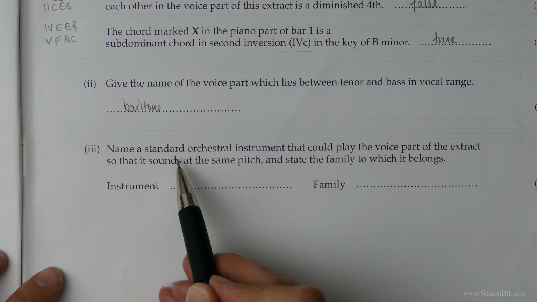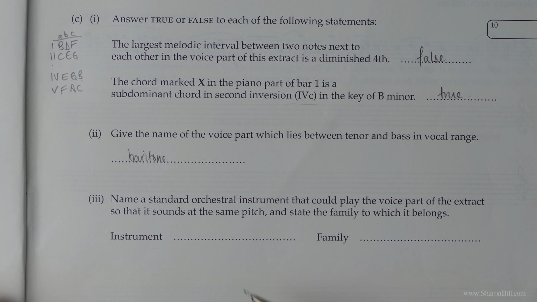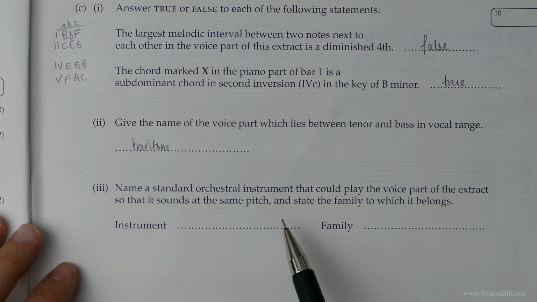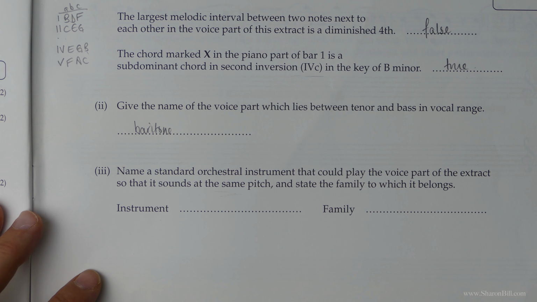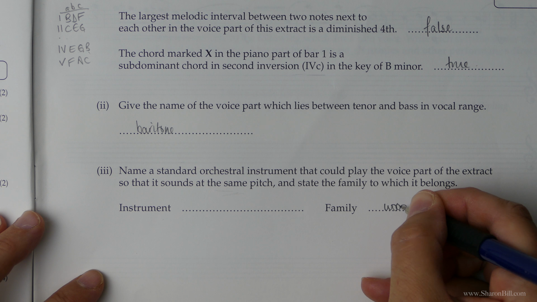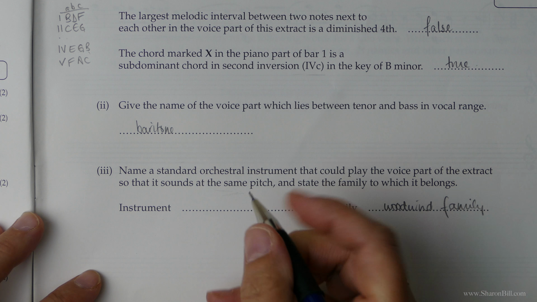Name a standard orchestral instrument that could play the voice part. So we're looking for an orchestral instrument that could play bass in this range. It's quite high up in the bass. So it's not going to be jumping octaves or having to transpose, and we need to say which family it belongs to. So I would suggest, of the woodwind family, we could choose the bassoon.